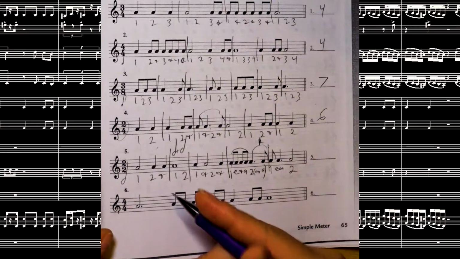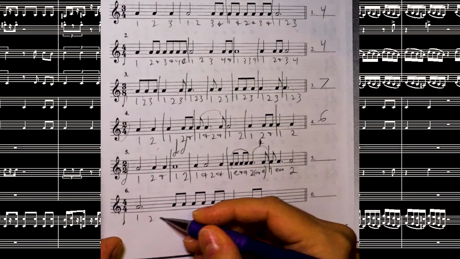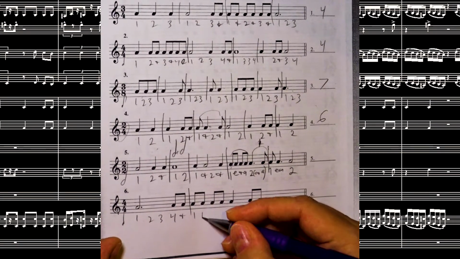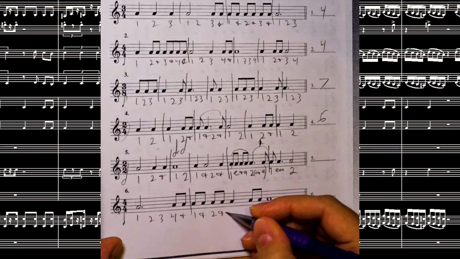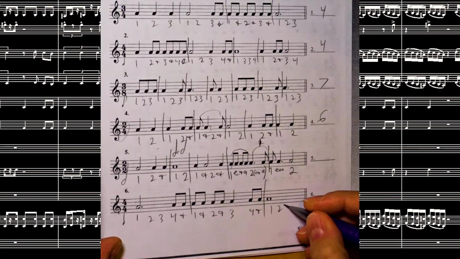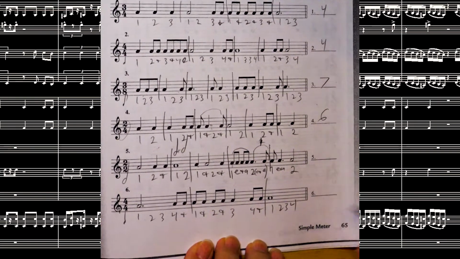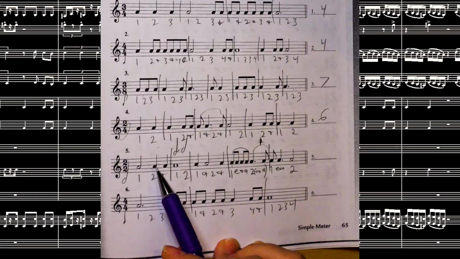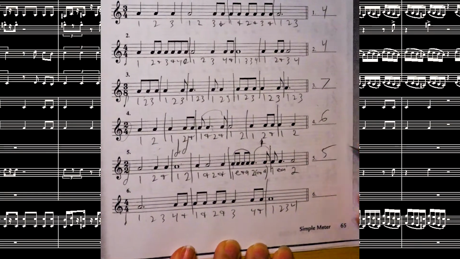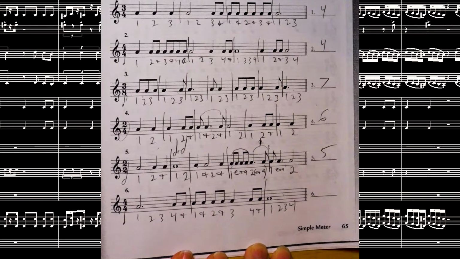All right, last one. Quarter gets the beat. 1, 2, 3, 4, and 1 and 2 and 3, 4, and 1, 2, 3, 4. Oh, I forgot how many beats, how many of these are. 1, 2, 3, 4, 5.